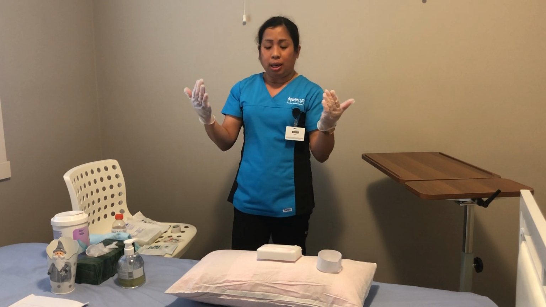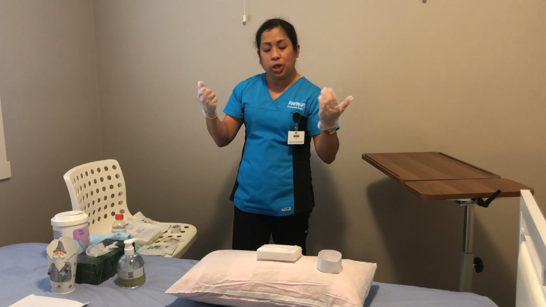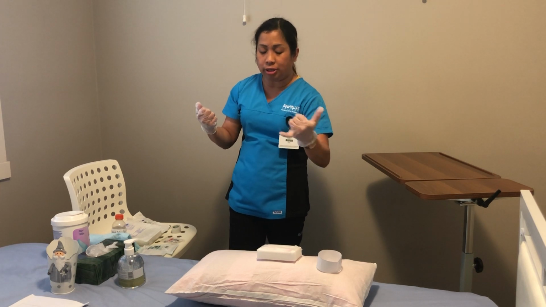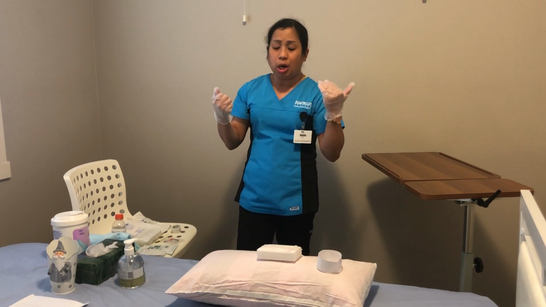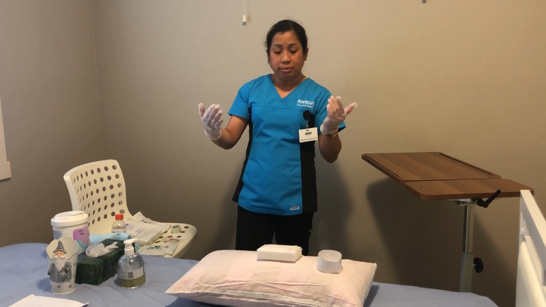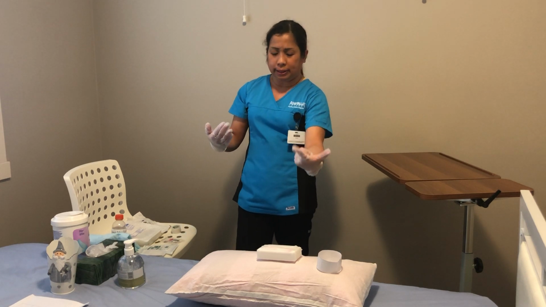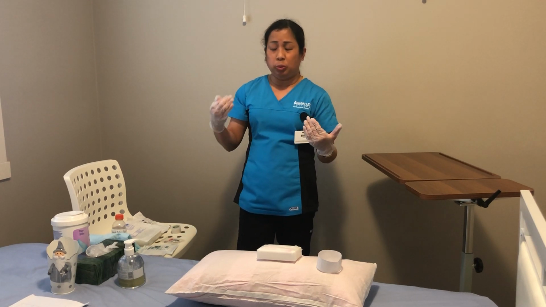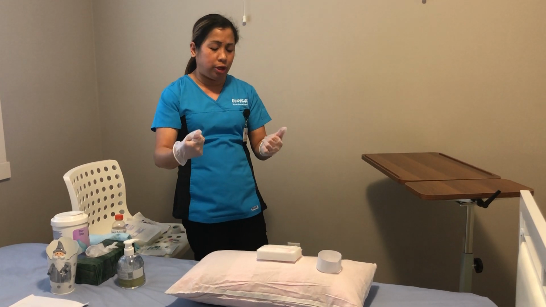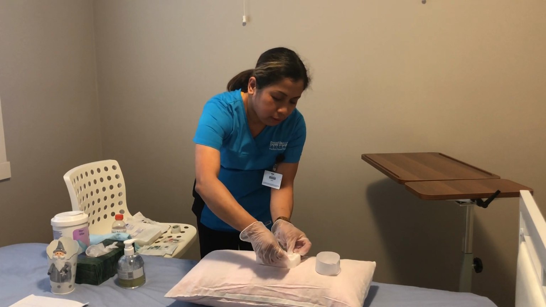By the way, before I forget, you have to expose only the dressing area of the client. So you have to cover the client's legs and the top of the wound, to provide privacy for the client. So now I'm gonna remove the dressings. Like this, remove slowly, slowly, slowly.